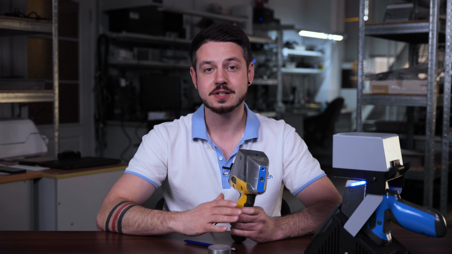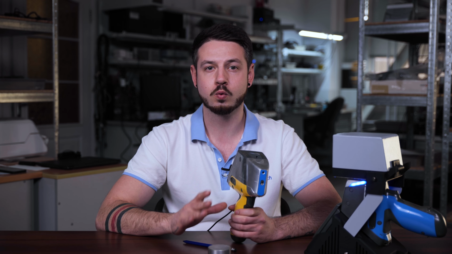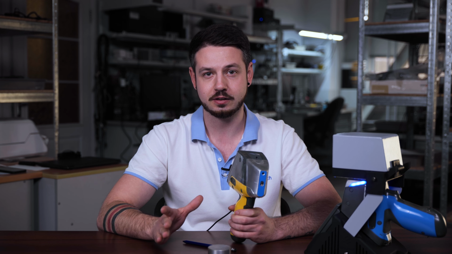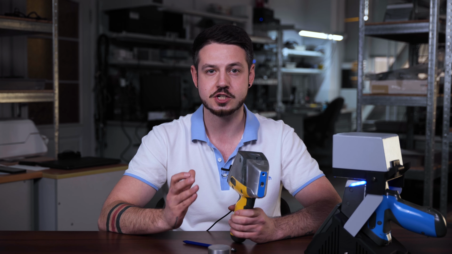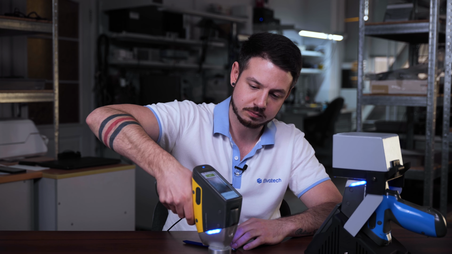The trigger is especially useful for quickly starting the analysis when you are working with the analyzer directly, such as when you're testing large samples in the field. The on-screen button is ideal for situations when the analyzer is fixed in the laboratory stand.